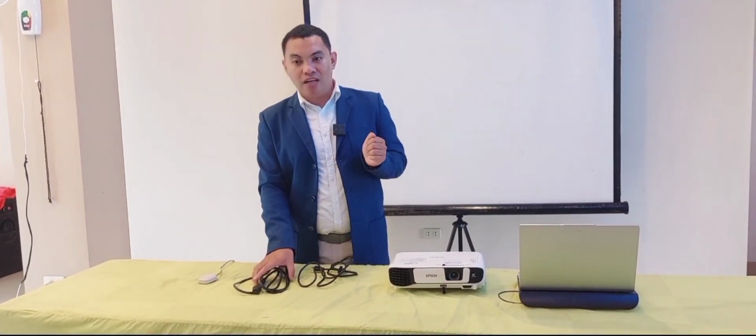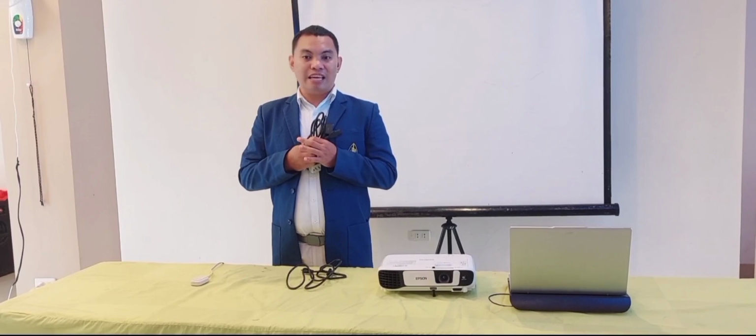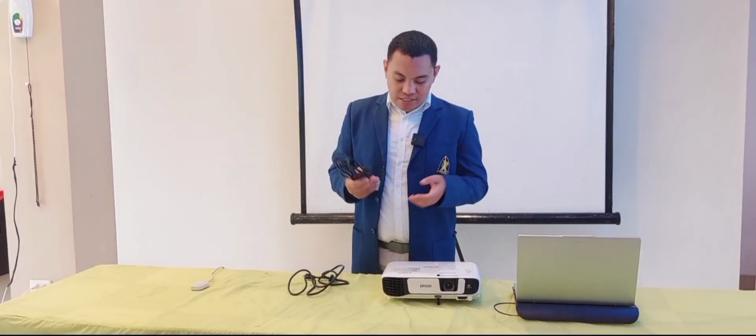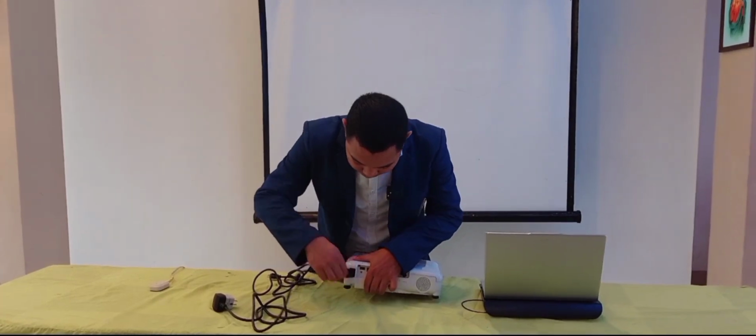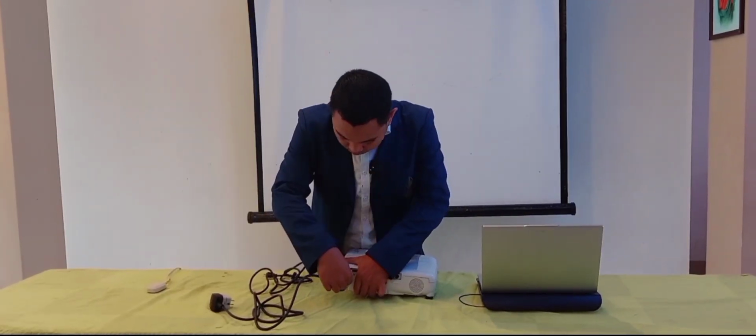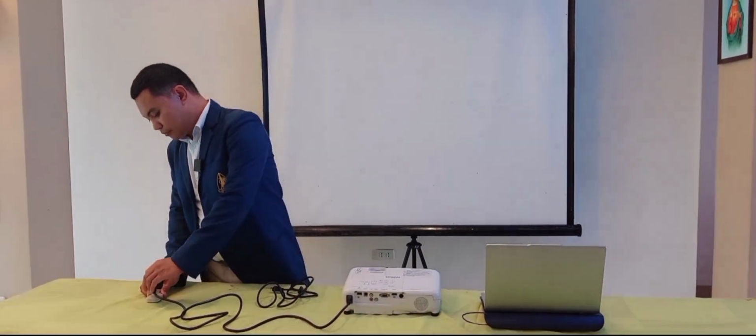Next step would be, you have to get your power cord. You have to plug one end into the AC input port and the other one to the extension wire for the source of electricity. So this one is for the AC input port. And the other one is to the power supply.